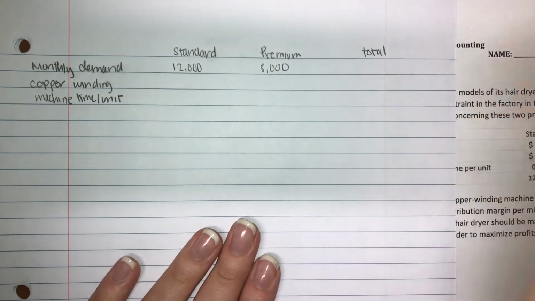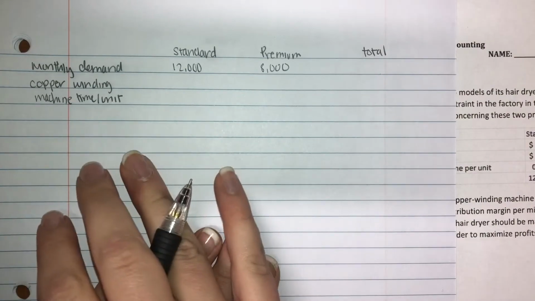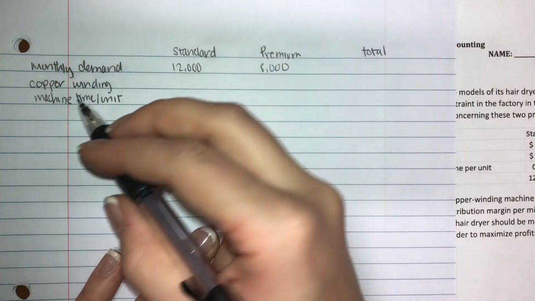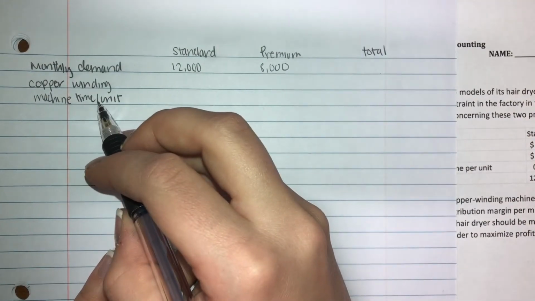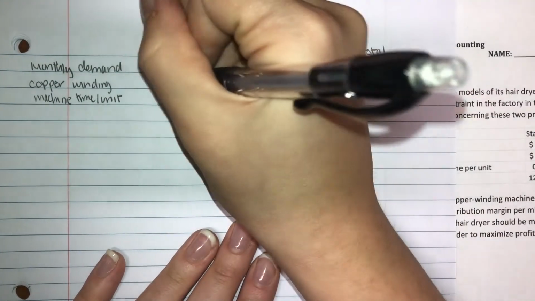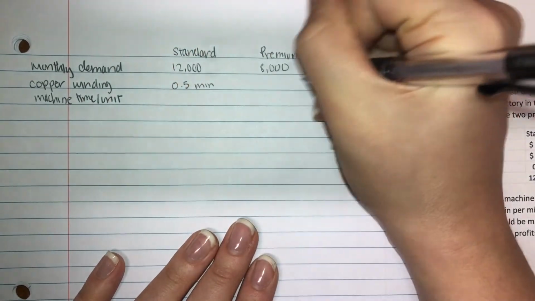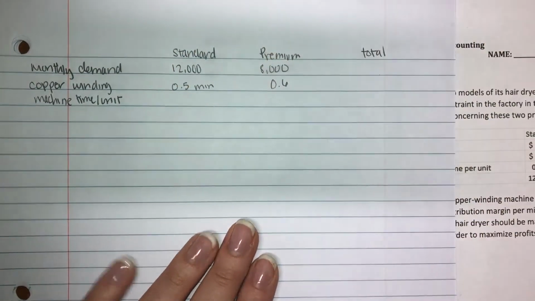Then we have a total column, but we're just going to use that for the total minutes when we add them together. So now we want to determine the copper winding machine time per unit, which is also given to us. For the standard, it's 0.5 minutes, and for the premium, it's 0.6.